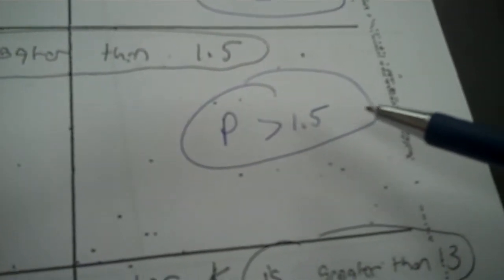Basically what that represents is X can be any number as long as it's -7 or anything less. So like -8, -9, -10, -11, all those numbers could satisfy X. P greater than 1.5, so that'd be like 2, 3, 4, 5, 6, 7, 8, 9, 10, and so forth.